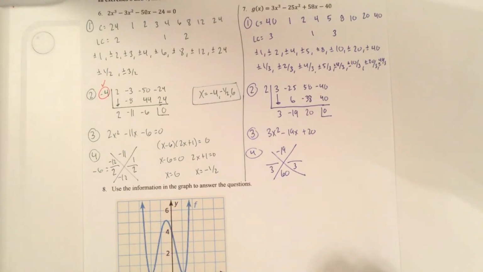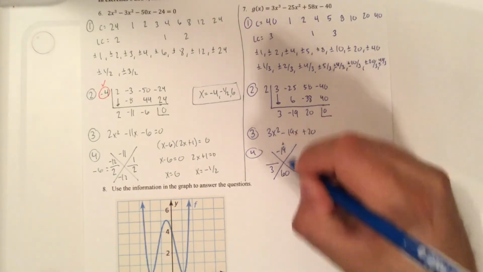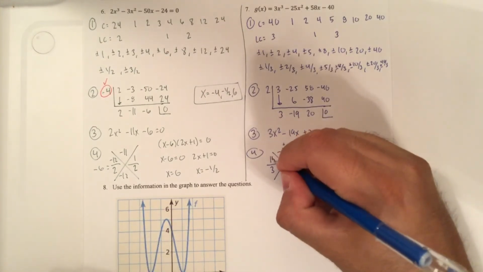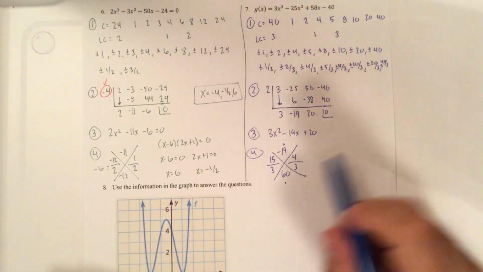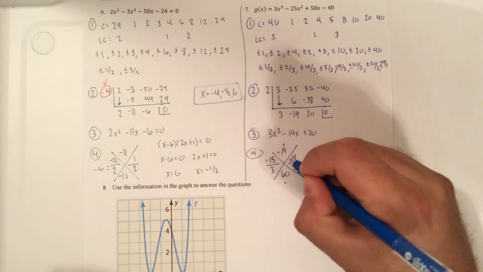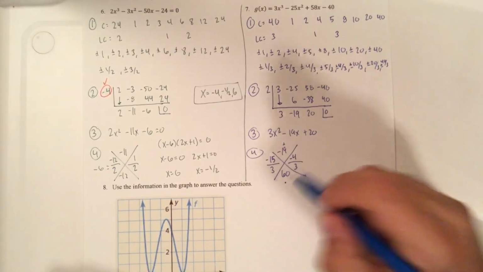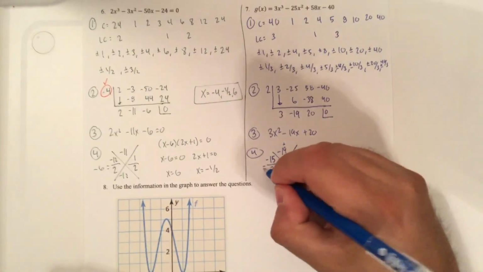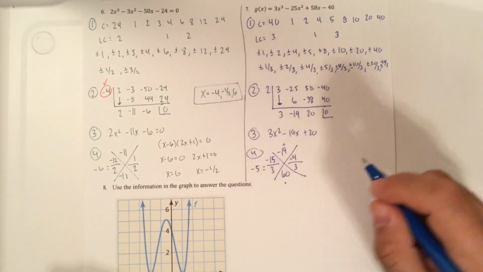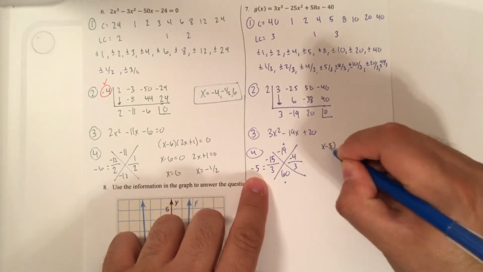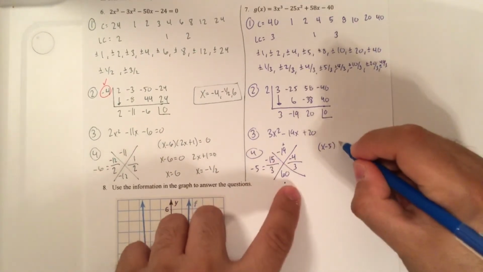All right, so what are my factors that add to negative 19 but multiply to 60? 15 and 4. Both will be negative. So negative 15 plus negative 4 is negative 19. Negative 15 times negative 4 is positive 60. So that works out. All right, so we can reduce this to negative 5. So then my factor is going to be x minus 5. This one cannot reduce, so 3x minus 4.